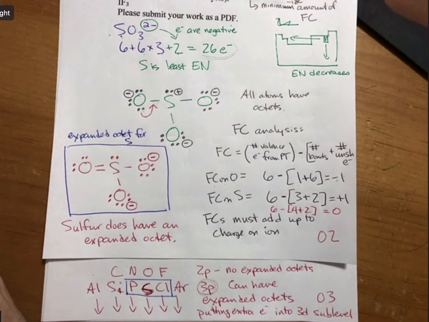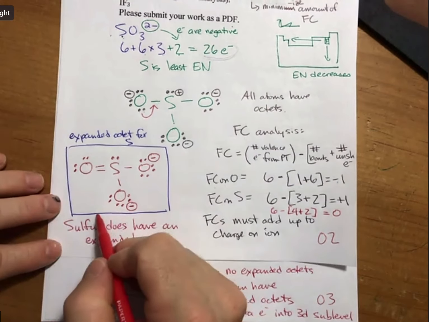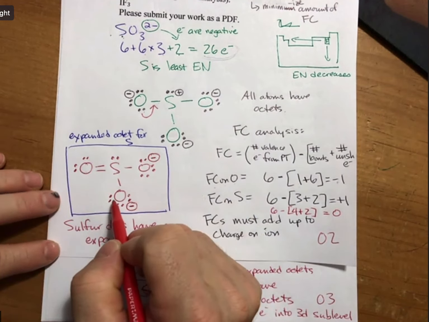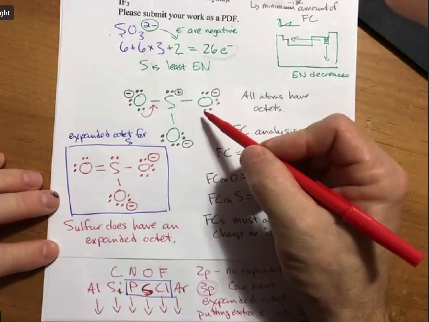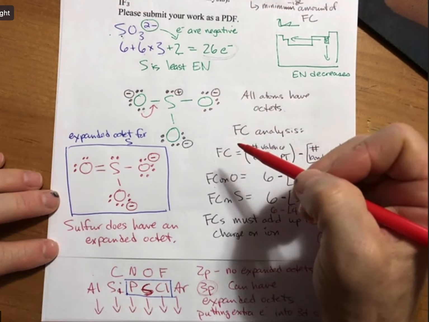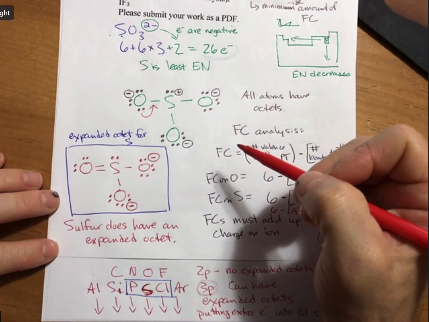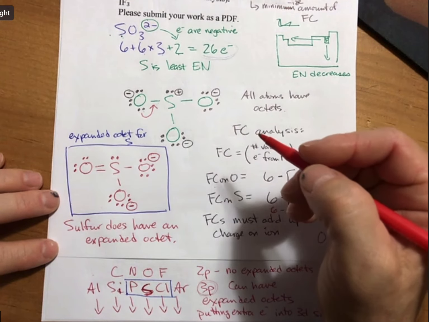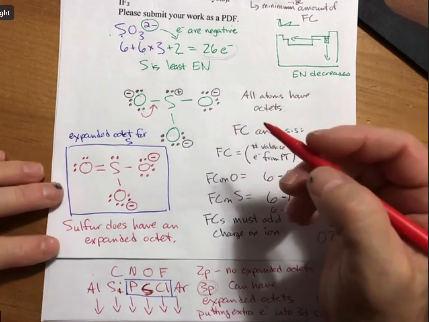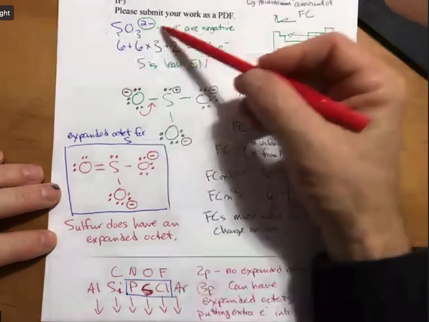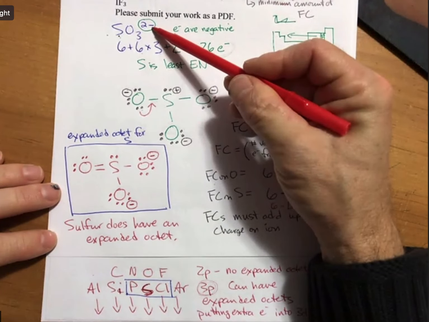So which is the right answer? Yeah, this one is the right answer, because it has a minimum amount of formal charge. Yes, and this is part of our process. Is there a way to check, like to proof your work, to see if you have the minimum? So the minimum will be the 2 minus charge.